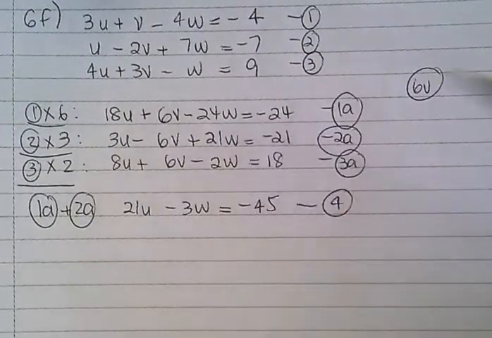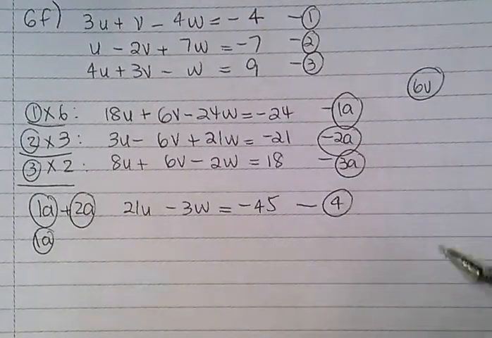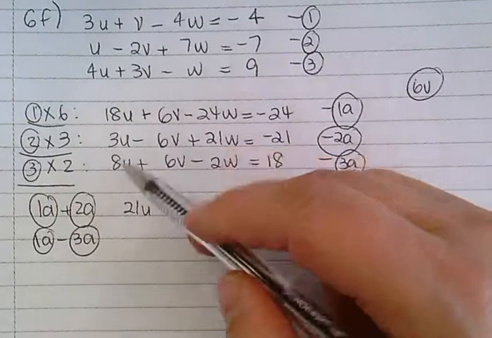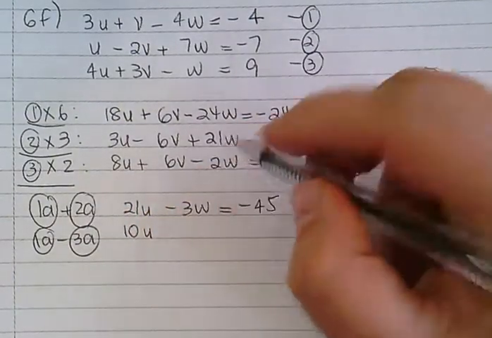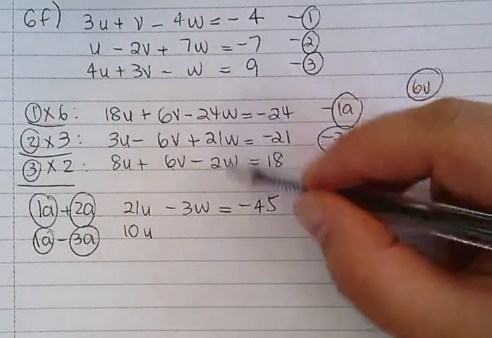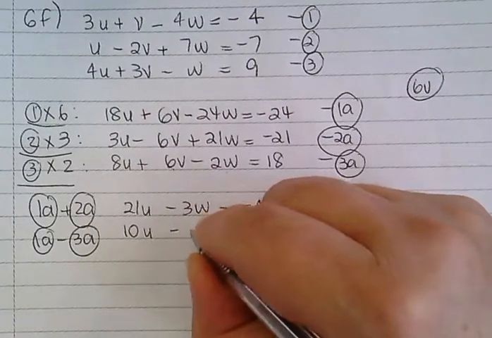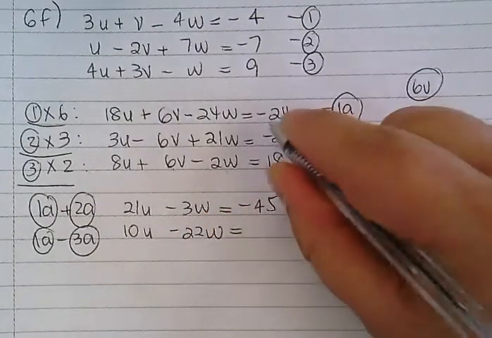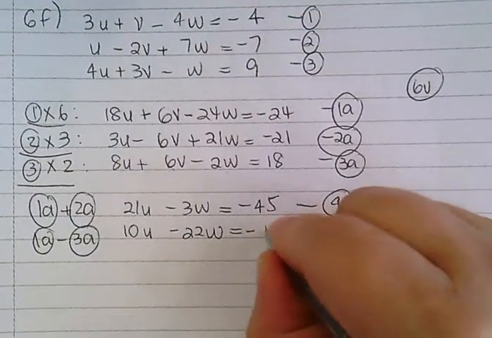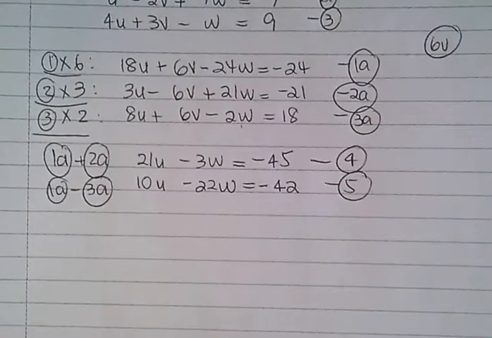I want to do 1A with 3A. What are you going to do there? I want to do 1A with 3A. Add or subtract? Subtract. Yeah. 1A minus 3A. 18U minus 8U is 10U. If you're subtracting those two, you get 0. And subtracting these two, you get negative 24 minus negative 2 is negative 24 plus 2. Negative 22W. Negative 24 take away 18 is negative 42. Equation 5.